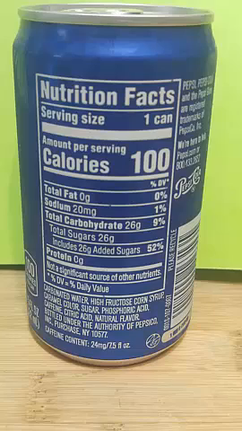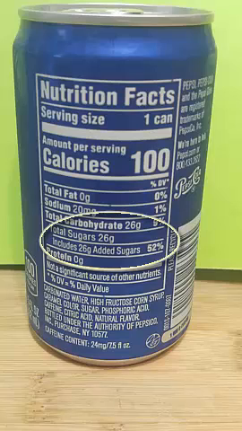So let's take a look at some of the most popular beverages, the amount of sugar in them, and how that compares to other beverages out there. The first beverage we are going to take a look at is a 7.5 ounce can of cola. When we look, we see that the 7.5 ounce can of cola has 26 grams of sugar in it. All 26 grams are added sugars.